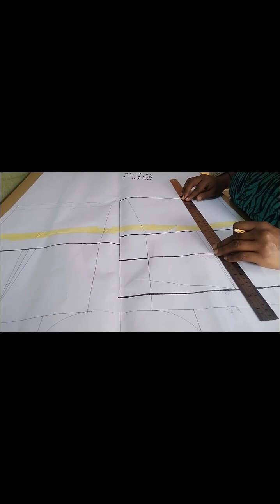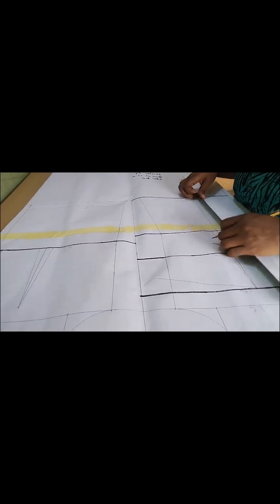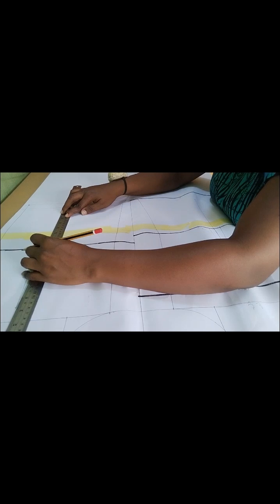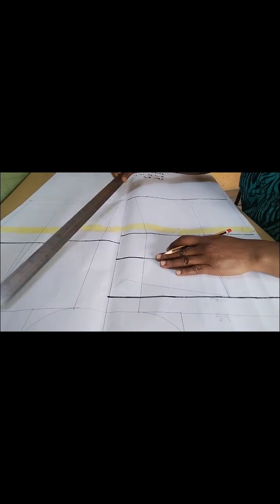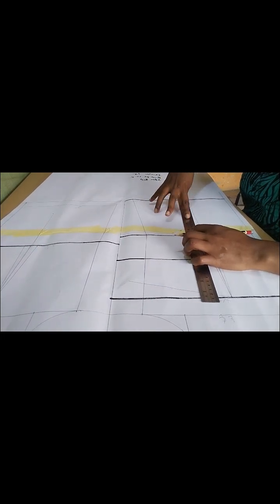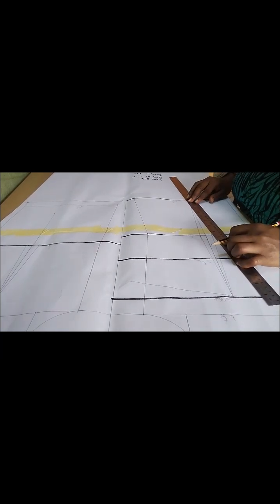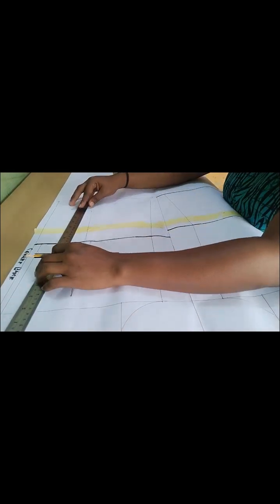After going up by 2 inches, I'm going to connect this dart line, the one from the waist, to the hip side. Do the same thing for the back. Connect it. When you connect, you're just going to match all the lines together. That's all the dart line. Do the same thing for the back.